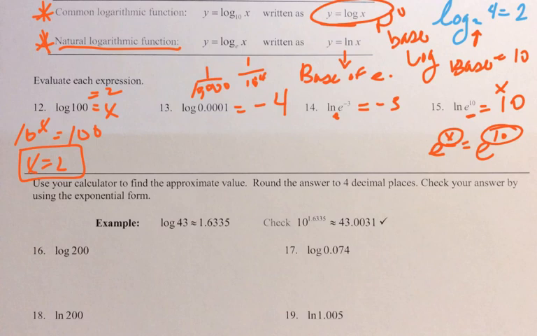Okay. The next part, you're going to use the calculator buttons. You're going to either use the log button, which automatically uses base 10, or you're going to use the natural log button, which automatically uses base e. So you're just going to type in log of 200. When you do that in your calculator, I'm going to wait like 3 seconds to let you type it in, compute it.